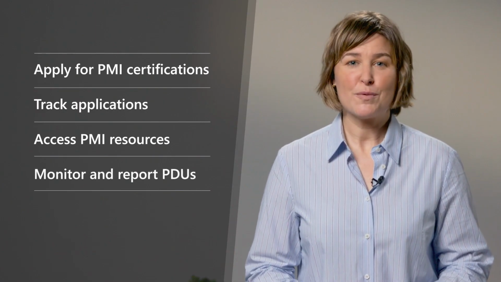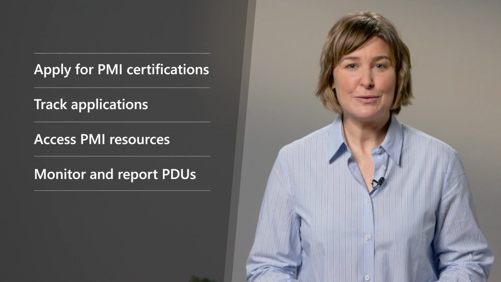There are a number of reasons why a project manager should set up a PMI account. A PMI account offers several benefits beyond just applying for the PMP exam. With your account, you can apply for PMI certifications like PMP, CAPM, or PMI-ACP. Track certification applications and exam schedules. Access PMI resources, including the PMBOK guide, webinars, and discounts on exams and renewal fees. And monitor and report professional development units, called PDUs, for maintaining your PMP certification.